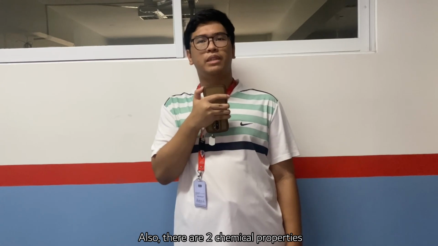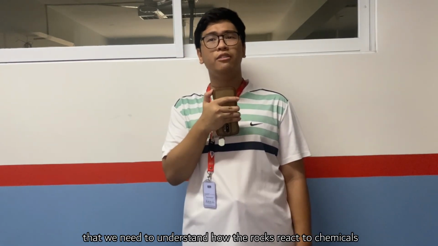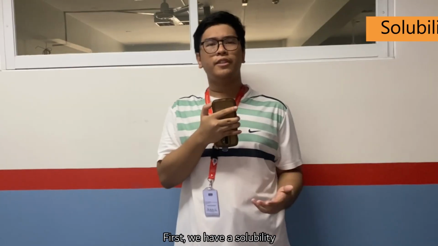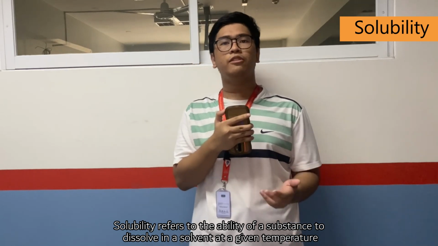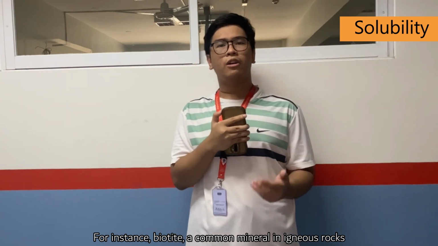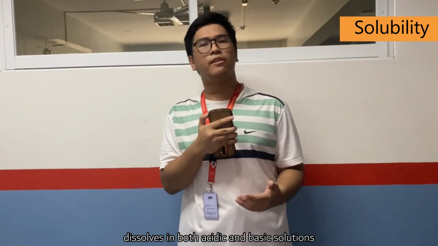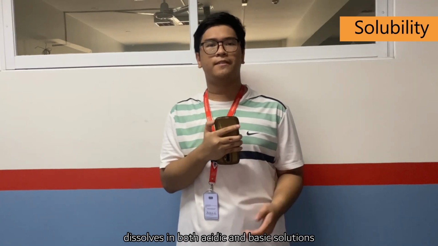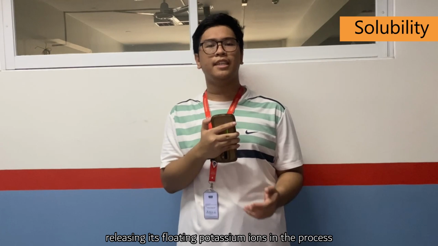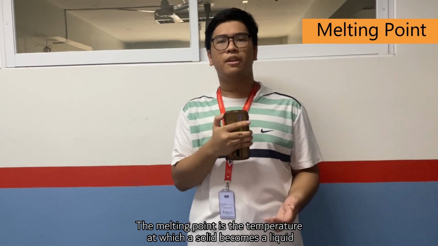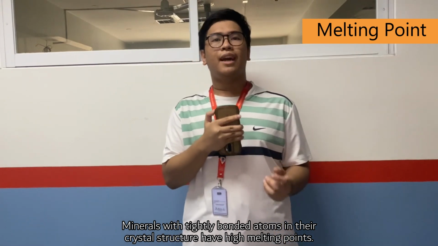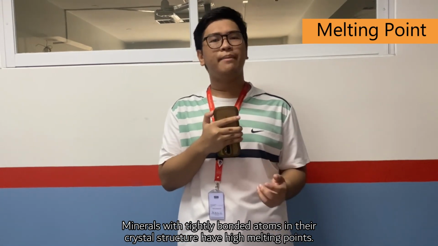Also, there are 2 chemical properties that we need to understand in how the rocks react to chemicals. First, we have solubility. Solubility refers to the ability of a substance to dissolve in a solvent at a given temperature. For instance, biotite, a common mineral in igneous rocks, dissolves in both acidic and basic solutions, releasing its potassium ions in the process. Second, we have melting point. The melting point is the temperature at which a solid becomes a liquid. Minerals with tightly bonded atoms in their crystal structure have high melting points.